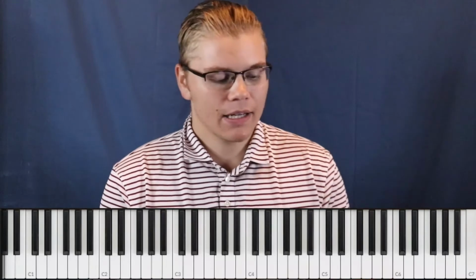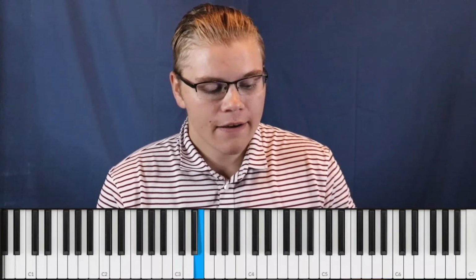The fifth mode of the major scale is the Mixolydian mode. It has a flat 7. So everything remains the same as for the major scale, but with a flat 7. So for C Mixolydian, it would be C, 1, 2, 3, 4, 5, 6, flat 7, 1.